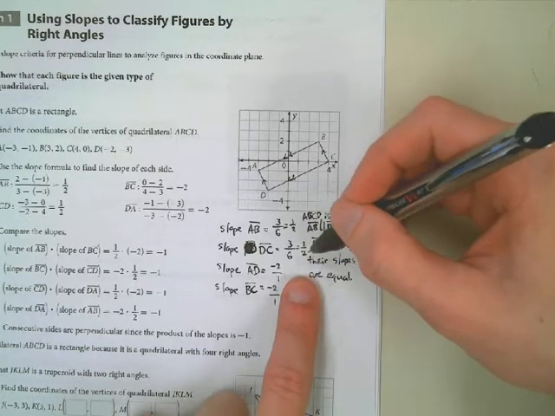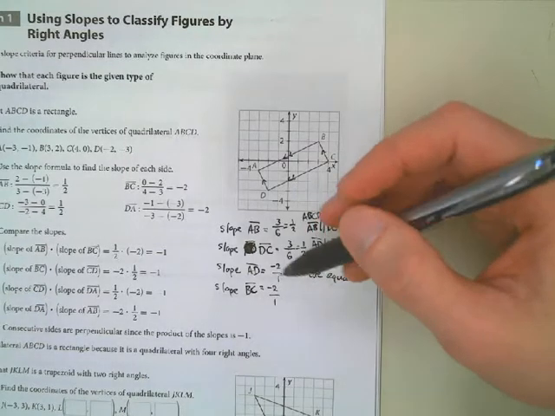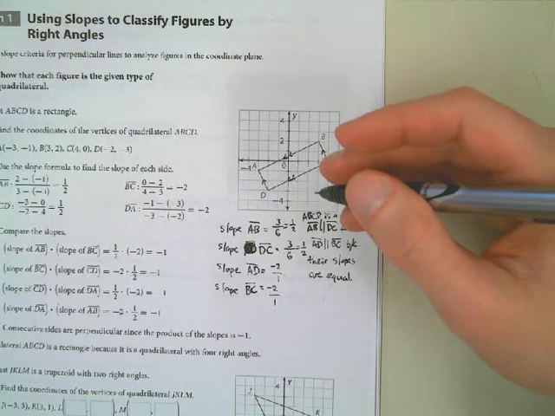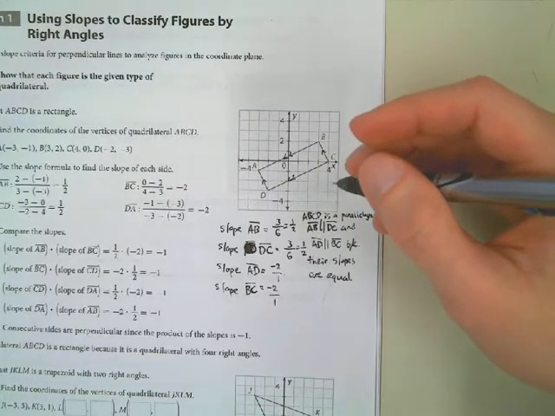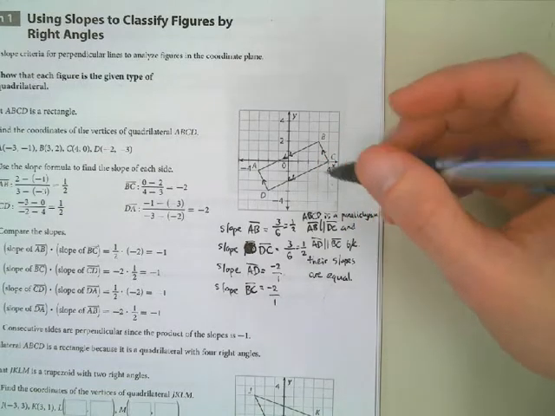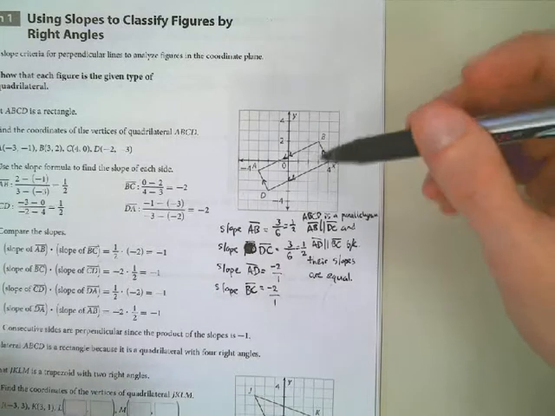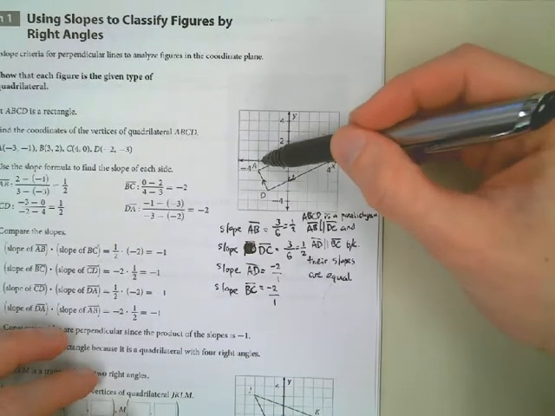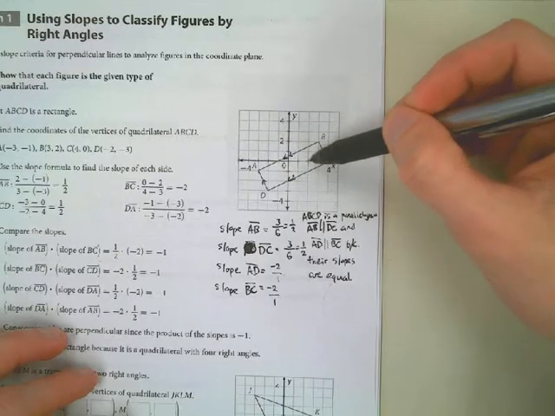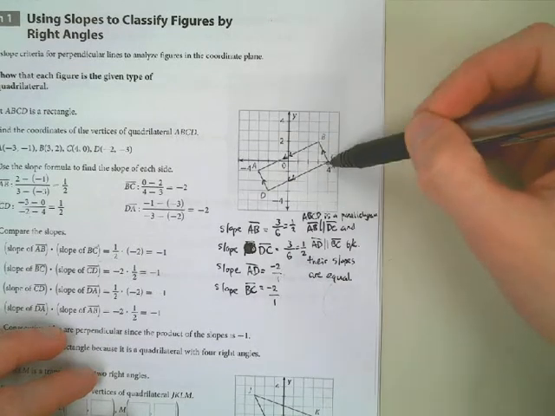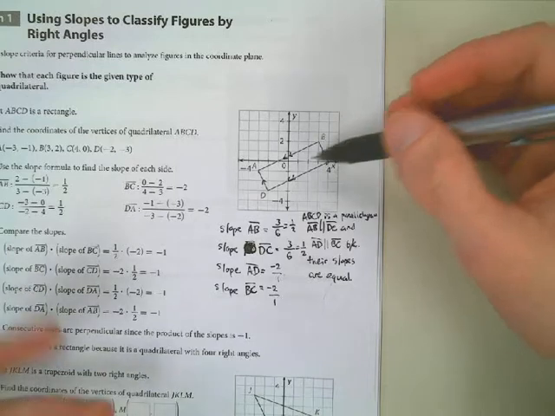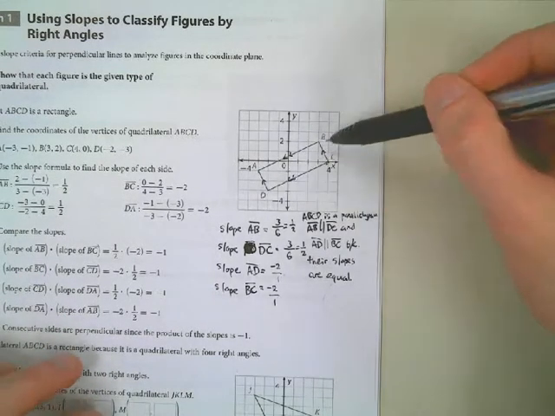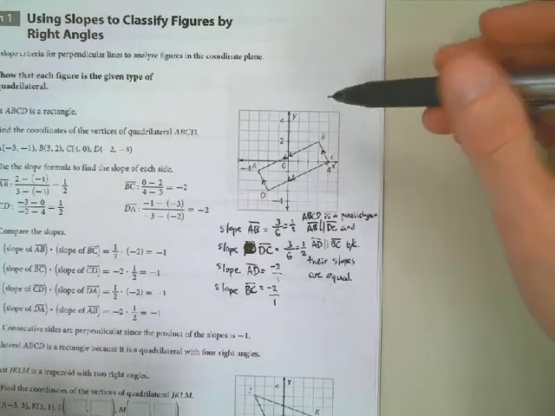They'll both be negative. Well, we could do the diagonals too if you wanted to. We could count them. How do you count a diagonal? From A to C, right? So you go up 1, and then right 1, 2, 3, 4, 5, 6, 7. So it went up 1, right 7. And then we could find that distance using the distance formula. And if you found the distance from D to B, that would be the same distance.